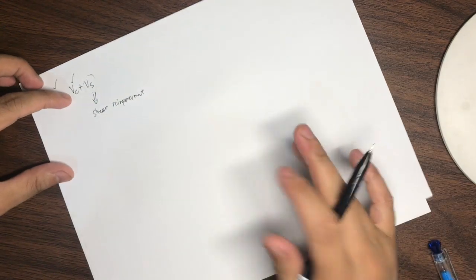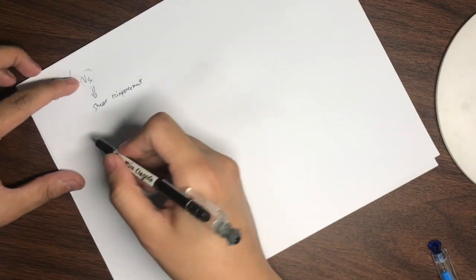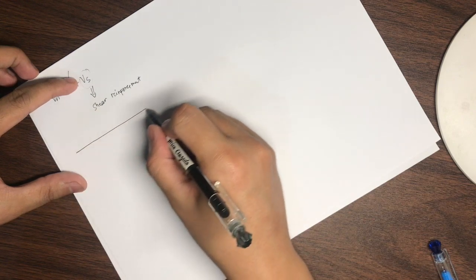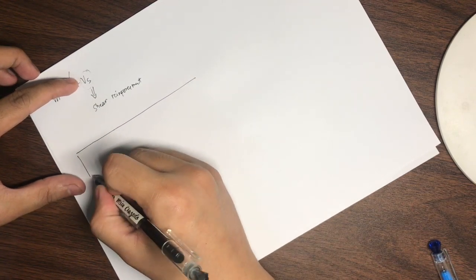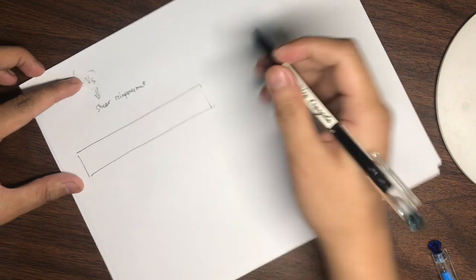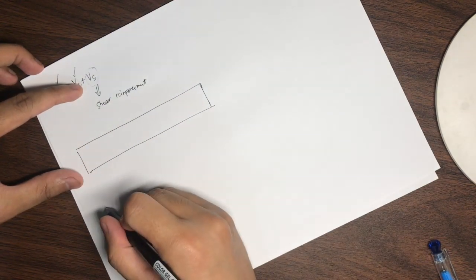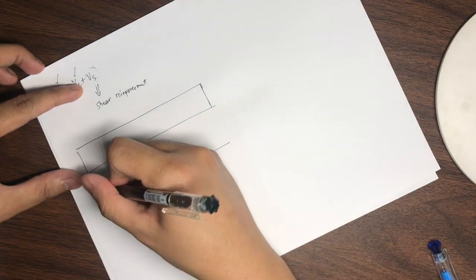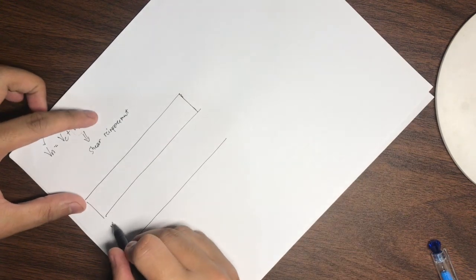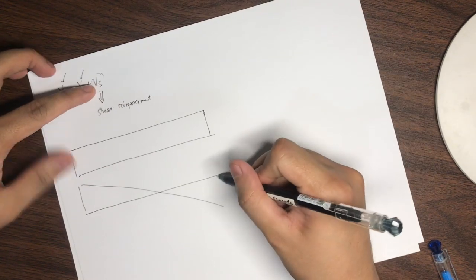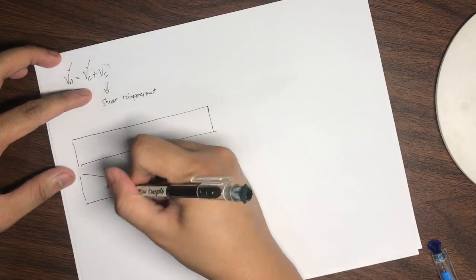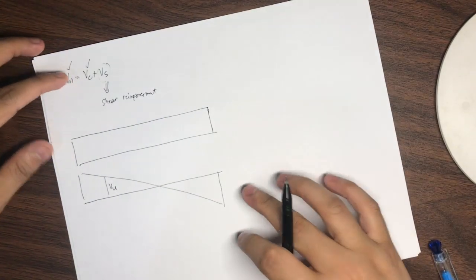Now, for example, again, we have here your beam section. Okay. Then we have here your shear diagram. Like we have said, this is your Vu.